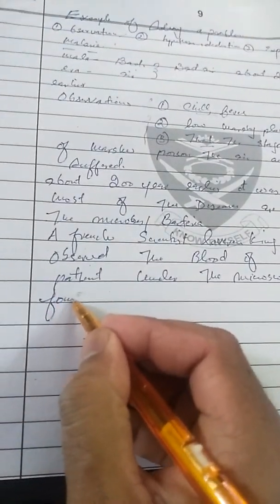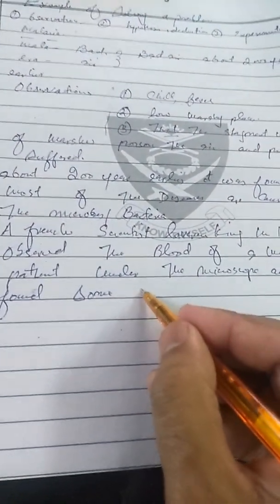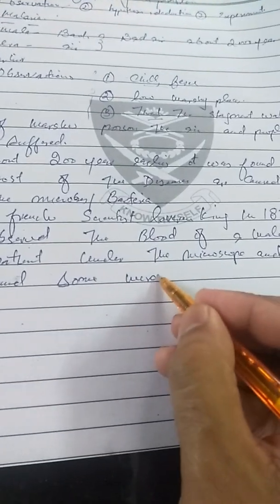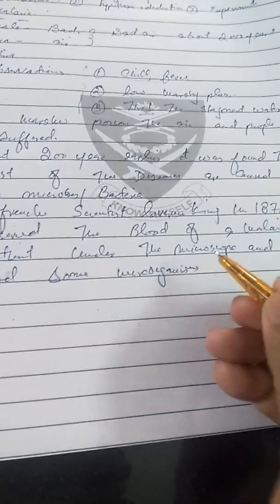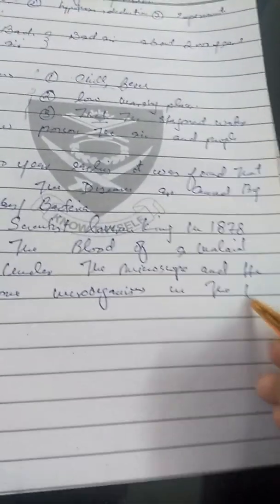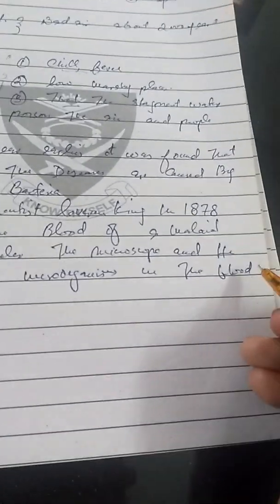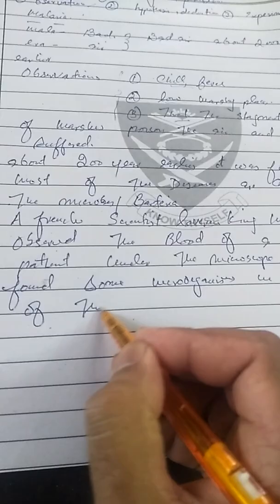He found some microorganisms in the blood of the patient.